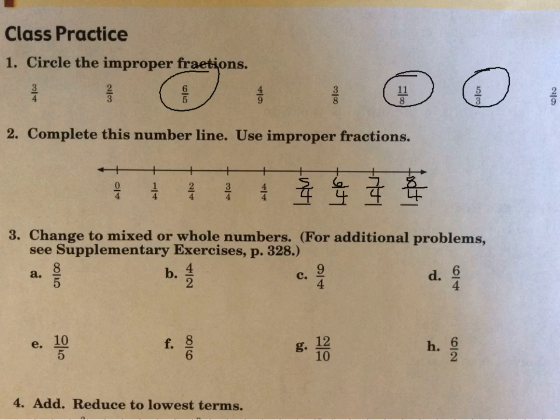Number 3 says to change to mixed or whole numbers. And so what we're doing here is we're taking the bottom number and dividing it into the top number. We're saying 5 goes into 8 how many times? 5 goes into 8 one time. 5 times 1 is 5. We're going to subtract. We get 3. Instead of writing remainder 3, we're going to put 1 and 3/5. I kind of ran out of room, but you can do it. 1 and 3/5.